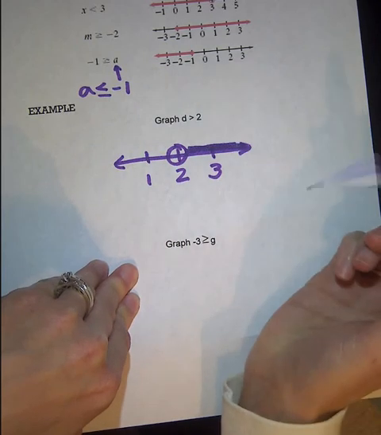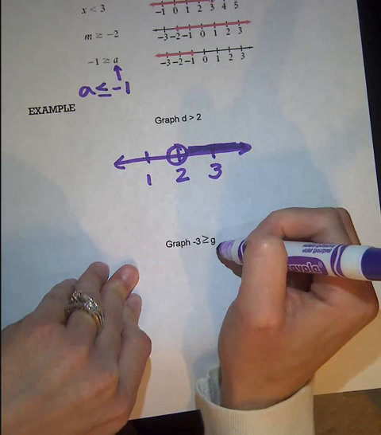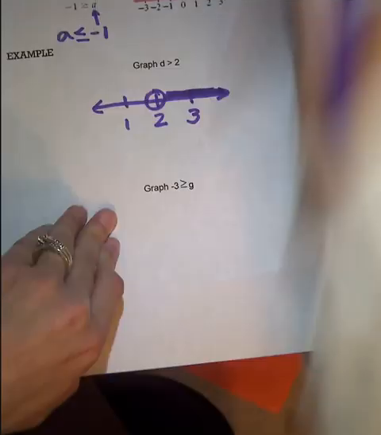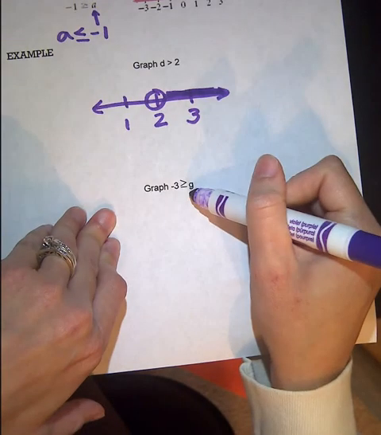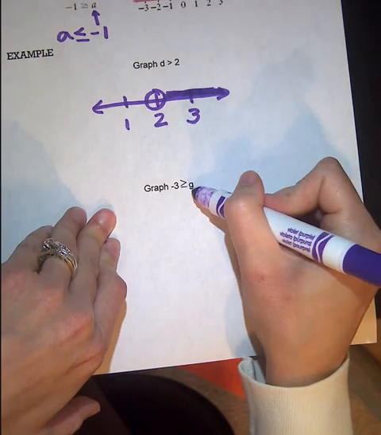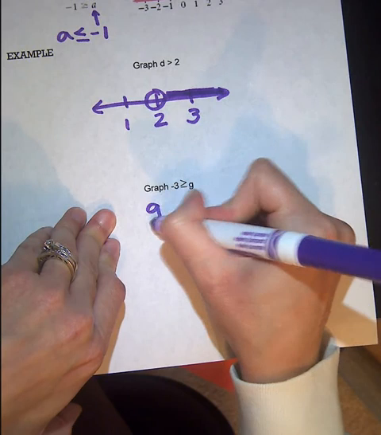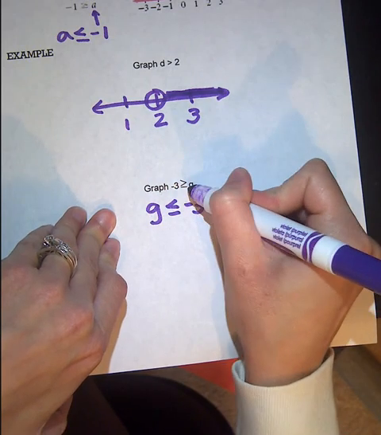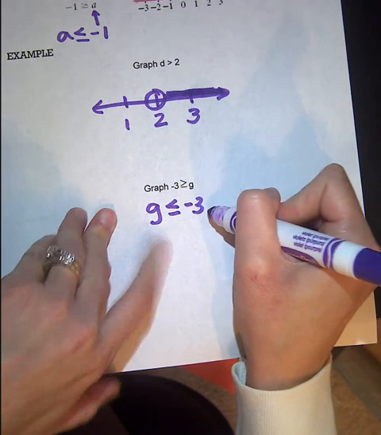Now down here again, do not let this confuse you. Read it from the variable. So don't read this, negative 3 is greater than or equal to g. That's not going to help you. Read it from the variable. So read it as g is less than or equal to negative 3. And you can check, because again, the alligator is eating the negative 3 here. I still want it eating the negative 3 here.